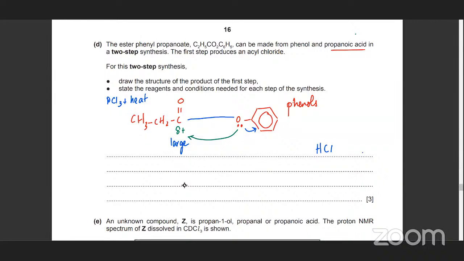Now, what does the question exactly state? It states: draw the structure of the product of the first step. So you draw an acyl chloride. State the reagents and conditions needed for each step of the synthesis. For the last step, the reagent for esterification is aqueous NaOH. Alkaline conditions are used. For the first step, the reagent is PCl3 plus heat.